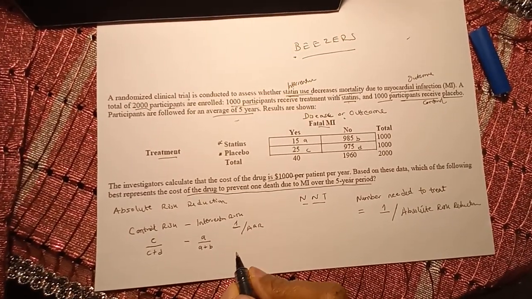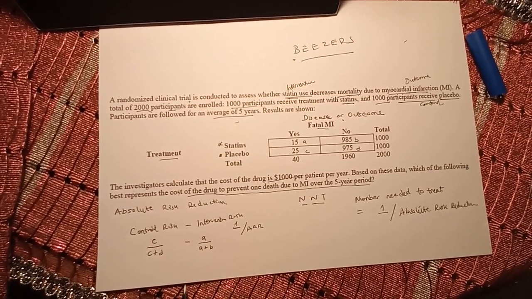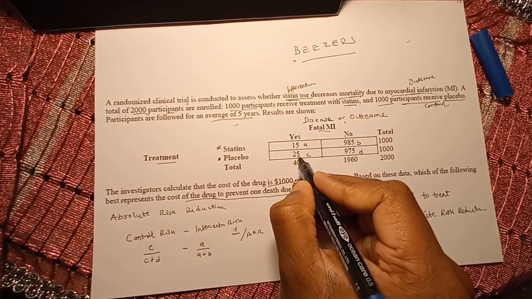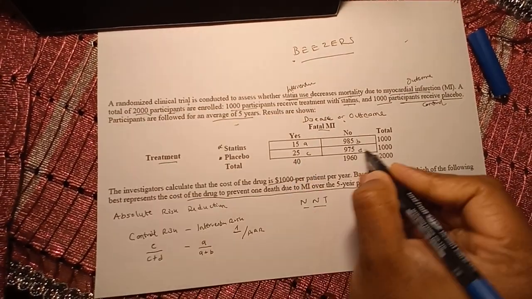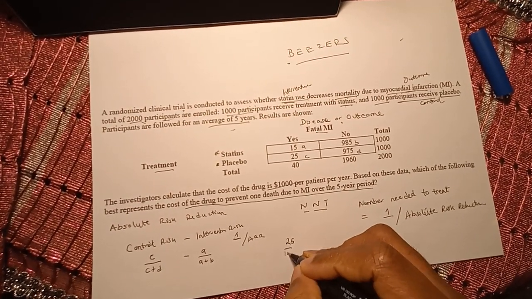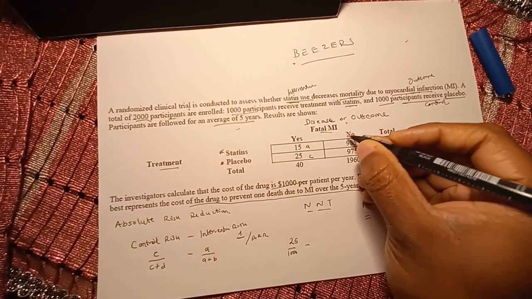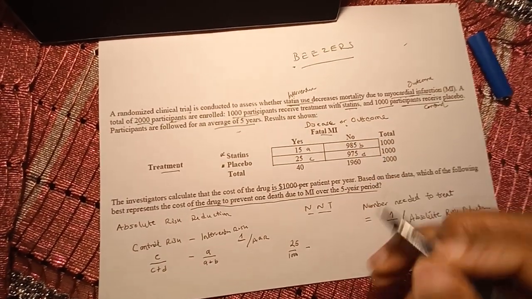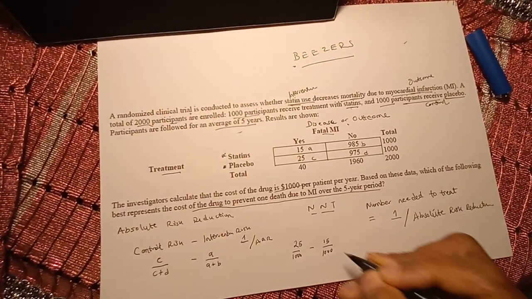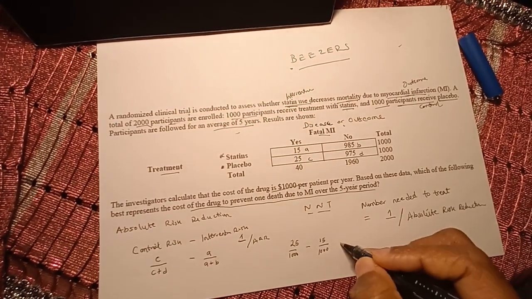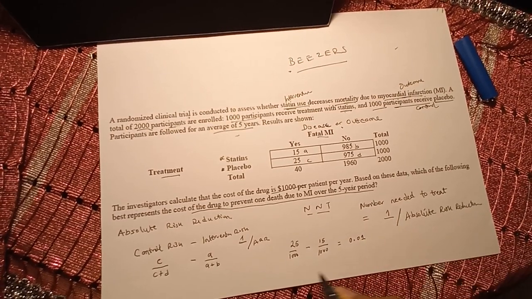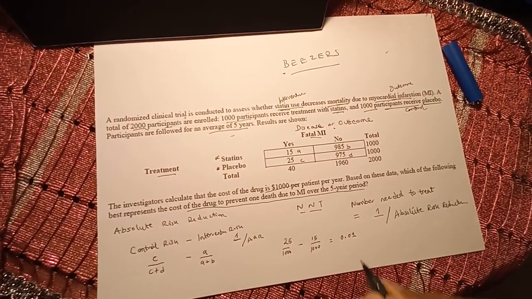So going further, we can see the formula here already. You're basically checking the risk of having MI in the placebo, C over C plus D, over the total. So that's 25 over 1000, right? So we have 25 over 1000 minus, in those that use statins, the intervention arm, 15 over the total, 1000. Hope that's clear. And once you do this, you're going to get 0.01. That's going to be your absolute risk reduction. Very, very easy and straightforward.